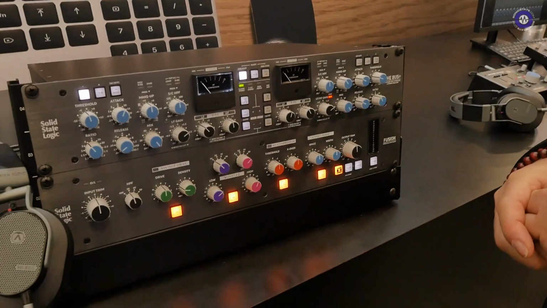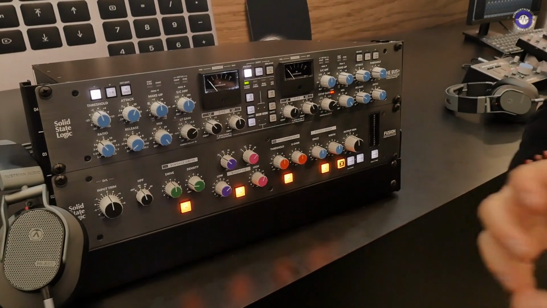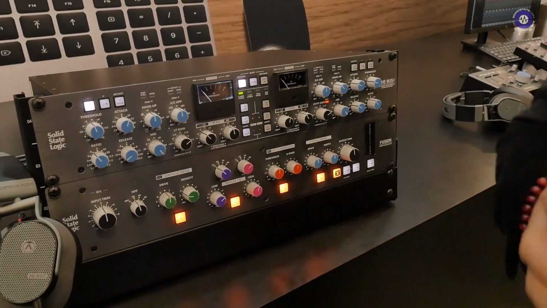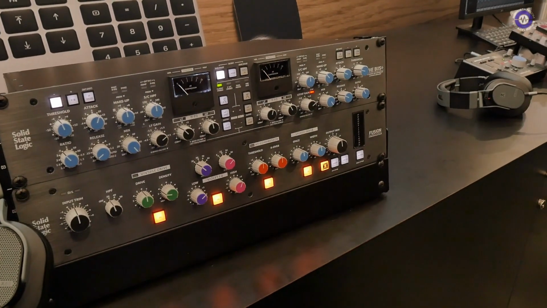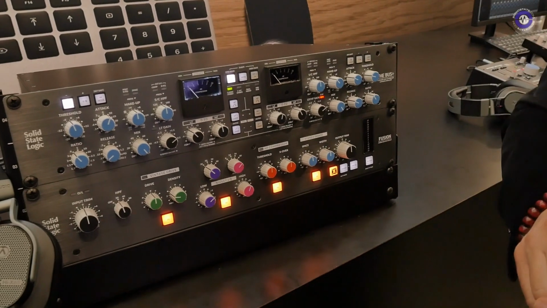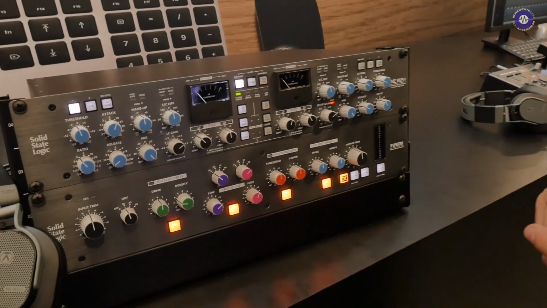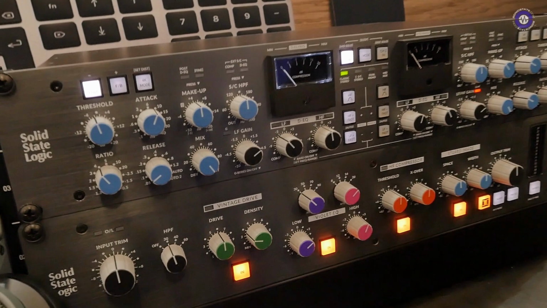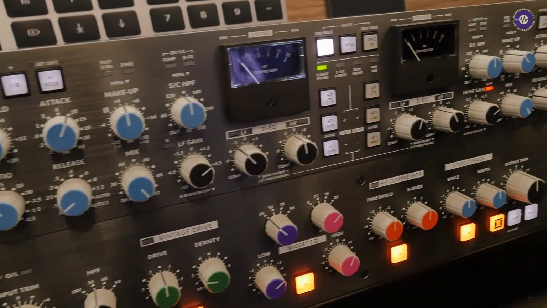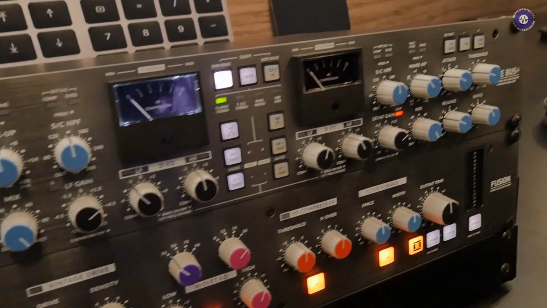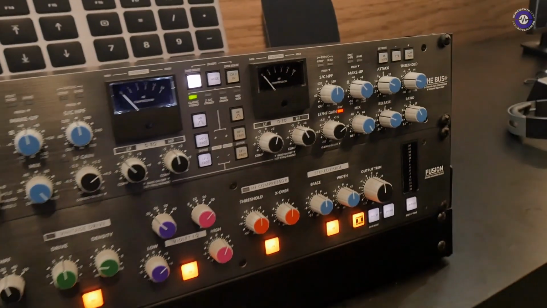Unless you've been under a rock for the last 40 years, you have heard of the bus compressor, because there's a lot of mixes that are made with SSL bus compressors. So it was a really big deal when it came to reinventing the bus compressor. So the Bus Plus is the new generation bus compressor.